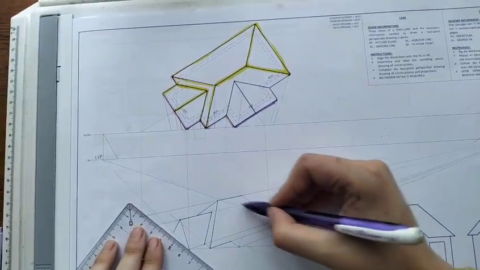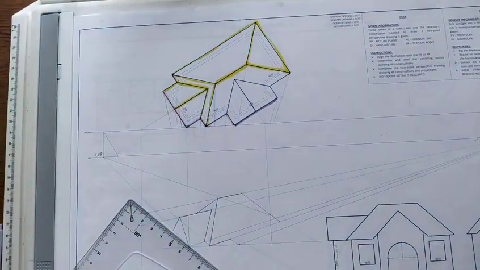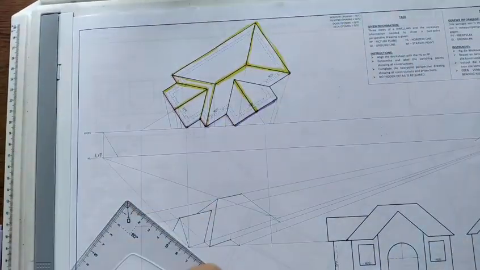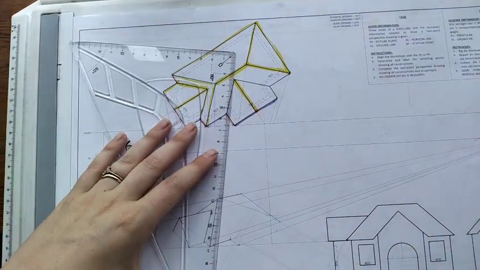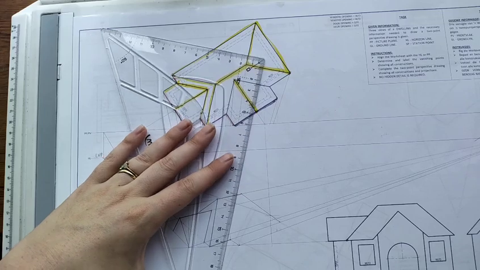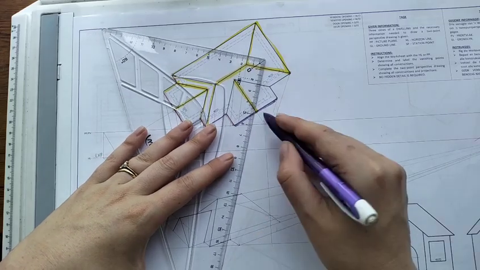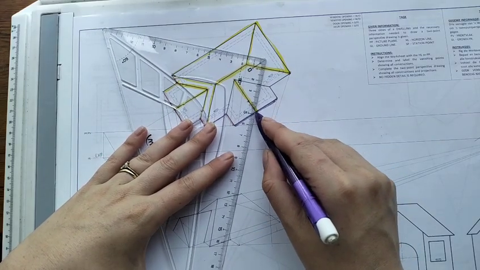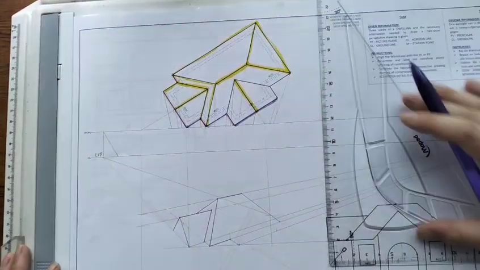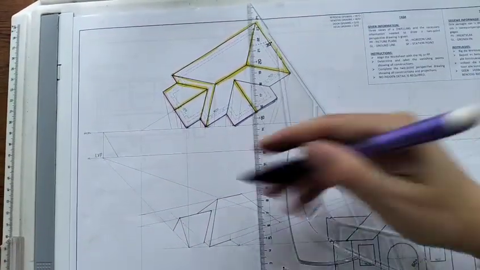So now I've constructed this line. I still need that point and that point on the line. Okay, so I need those 2 points, and then I'm going to draw it down.